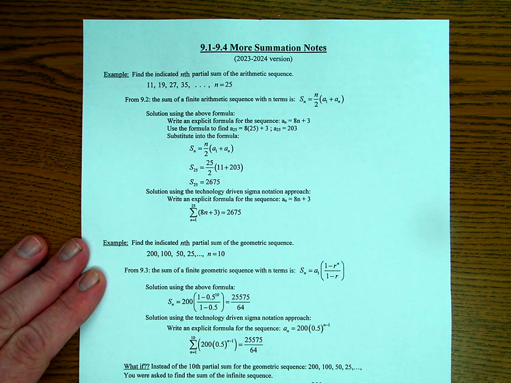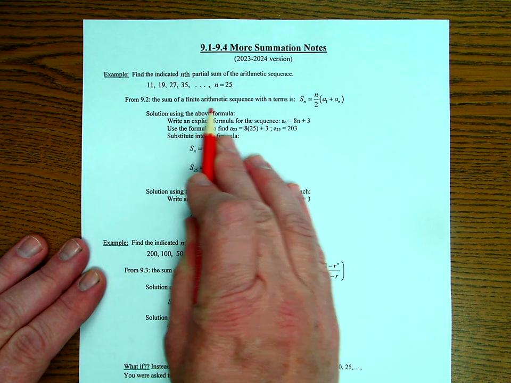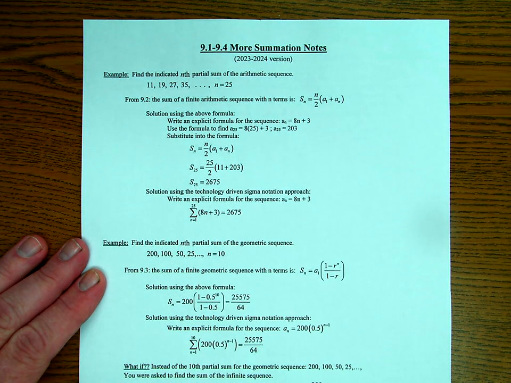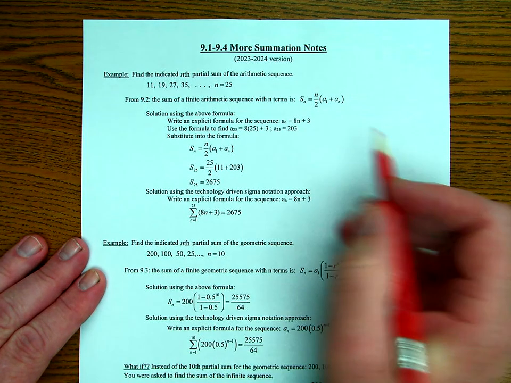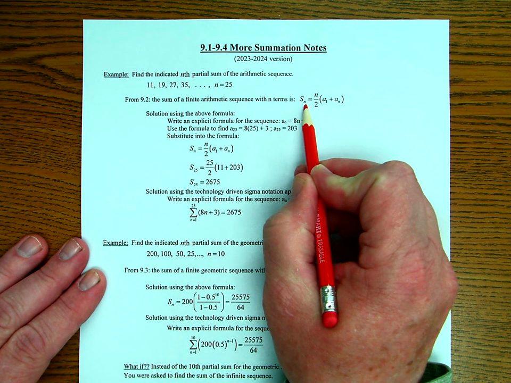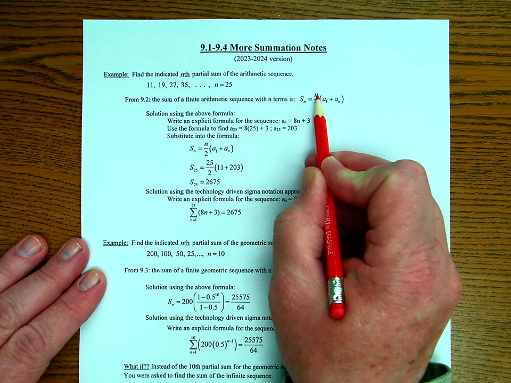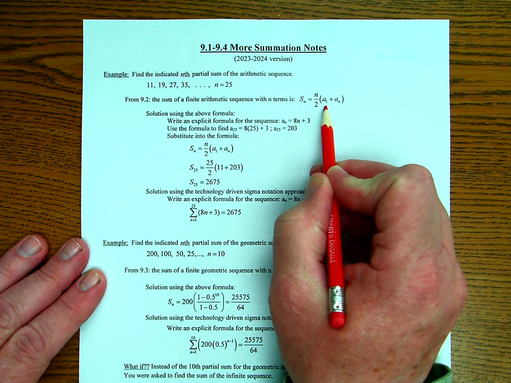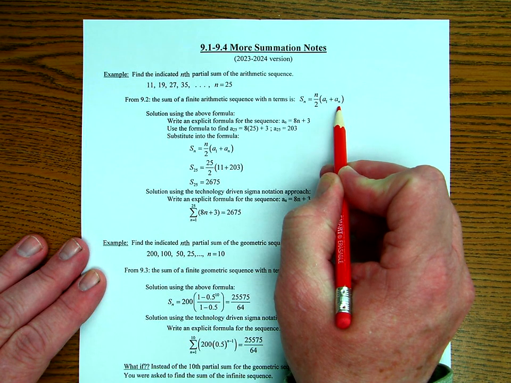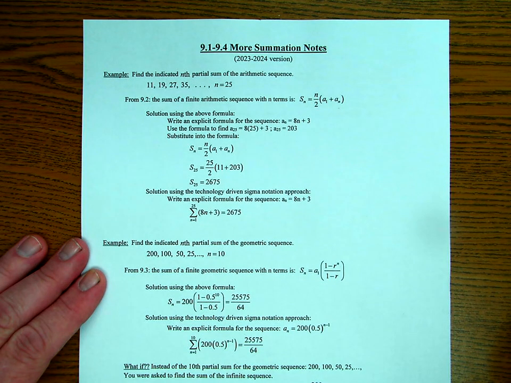One of the formulas that we already learned in this chapter was that you could find the sum of a finite arithmetic sequence with n terms using this formula right here. So specific to this problem, it would be S sub 25 that we're looking for. That same subscript goes here, 25 over 2. A sub 1 would be the first term in the sequence. A sub n would be the last term in the sequence, or in this case, the 25th term, whatever the last number is that we are trying to find.